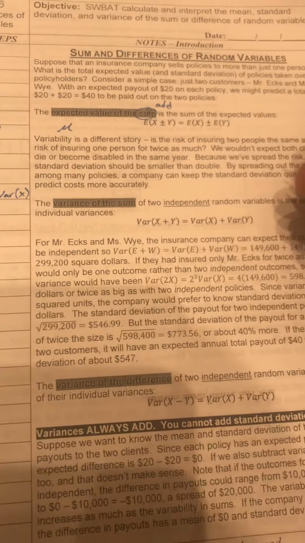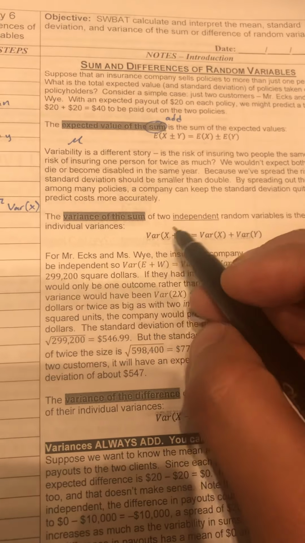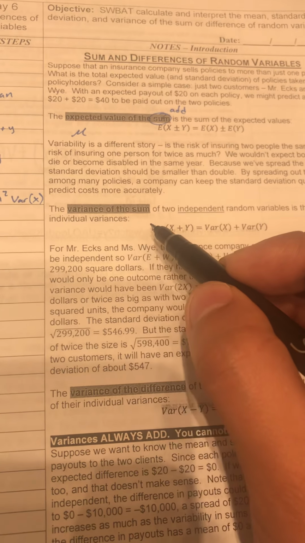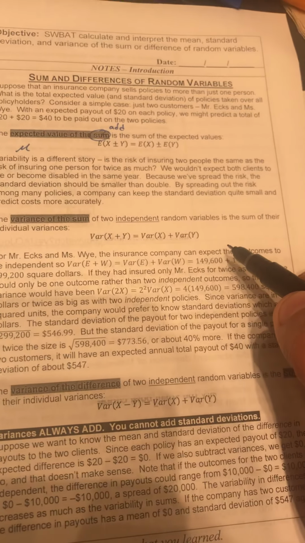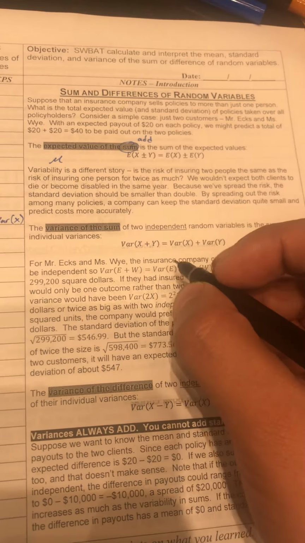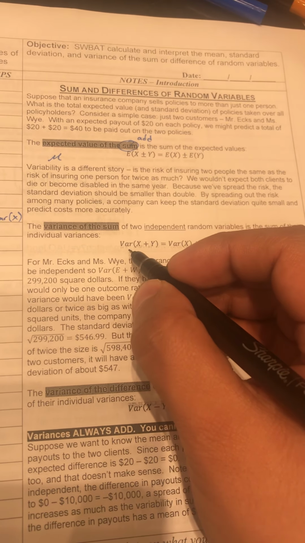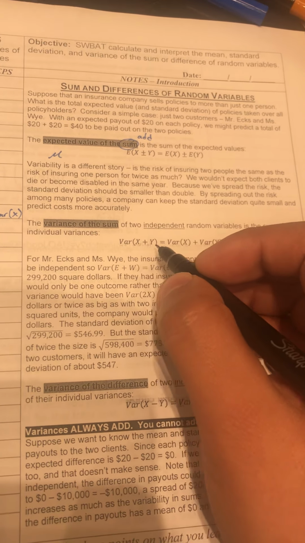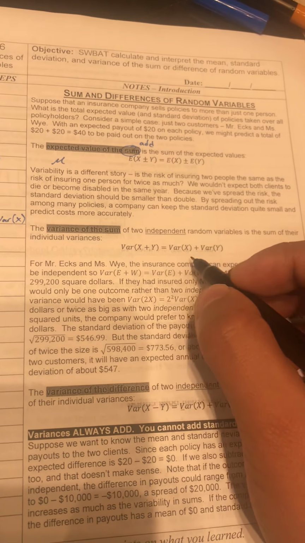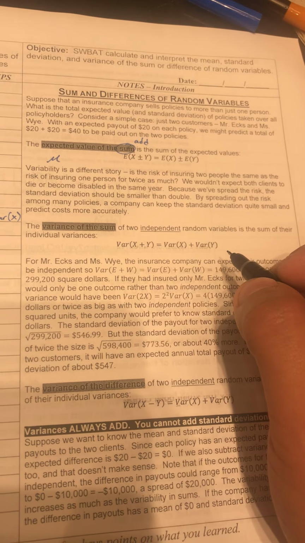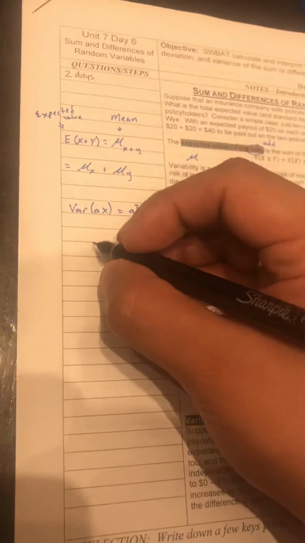Okay, so this section right here, what is it saying? The variance of the sum of two independent random variables, right? So what are you going to be doing? You're going to be taking the variance of your x plus y and separating it into each one. So what does that actually mean?